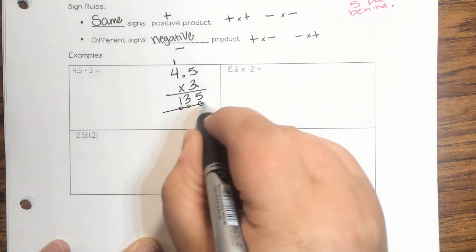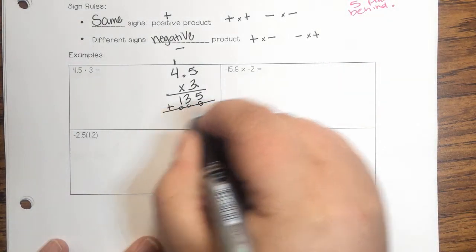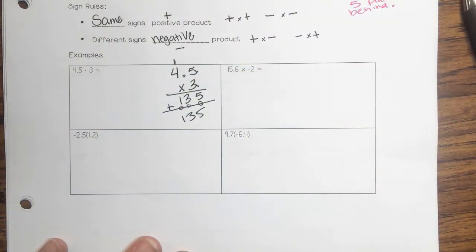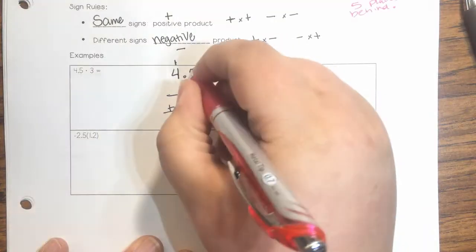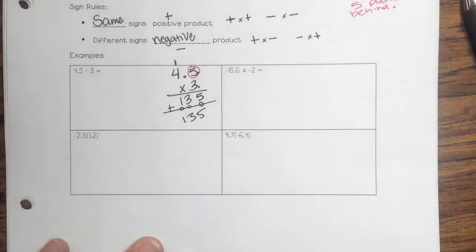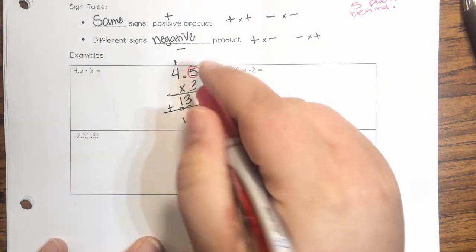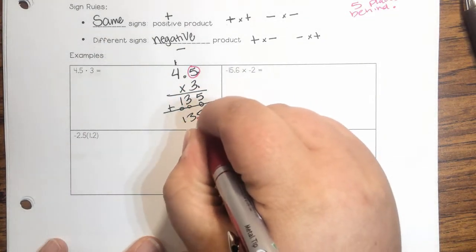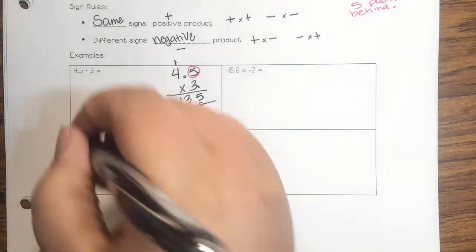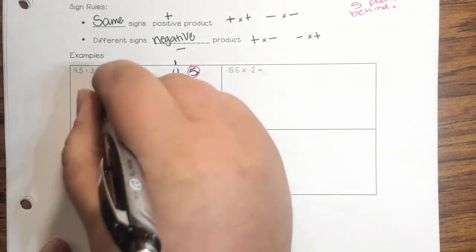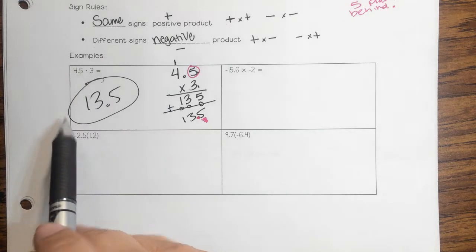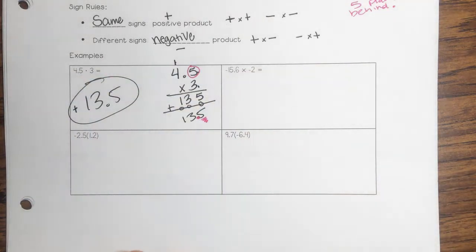And now I can add whatever I have on those lines. So 1, 3, 5. I've got to make sure that I had one decimal from 4.5 and no decimals from 3. So now I've got to have one decimal place in my answer. So the product of 4.5 times 3 is 13.5. Both of those numbers were positive since they were the same signs. I know this is a positive 13.5.